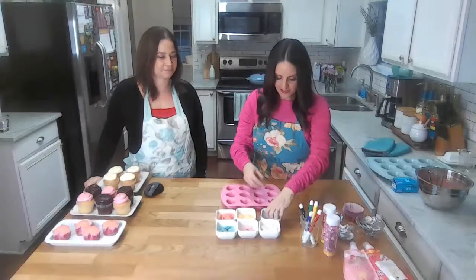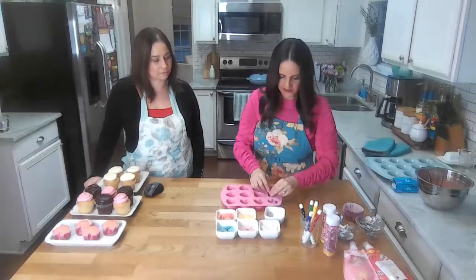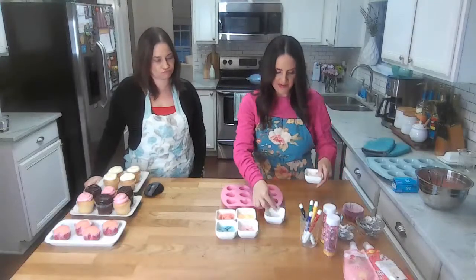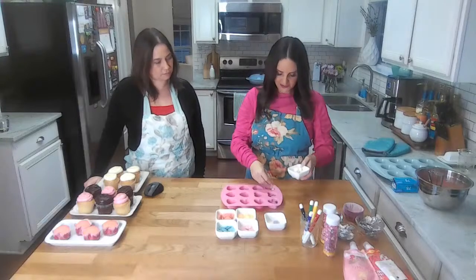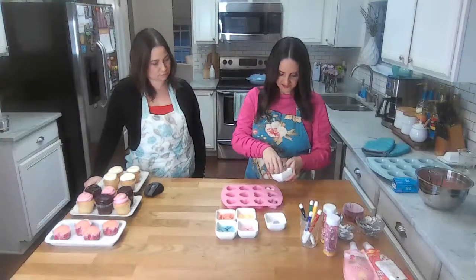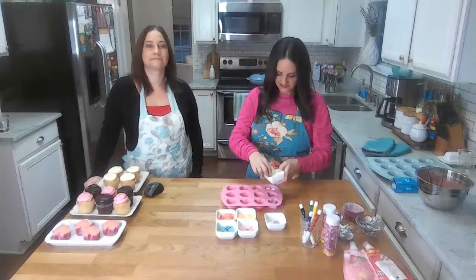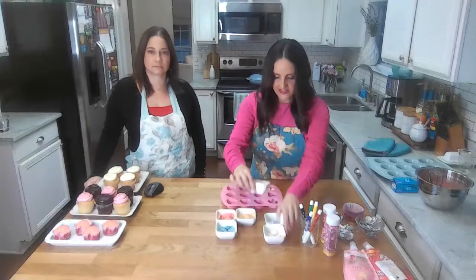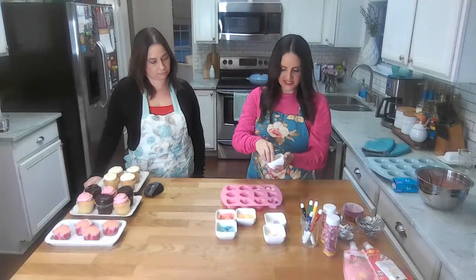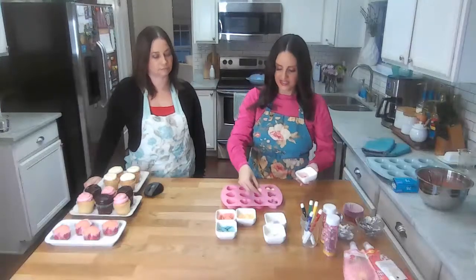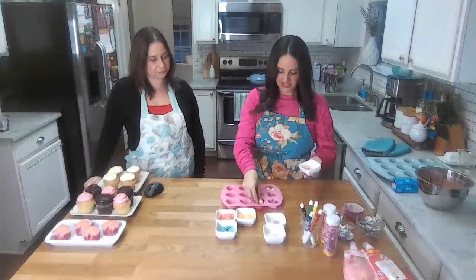So I'm going to do a couple purple or lavender. These ones come out lavender. They're purple, but there's a darker purple option. I'll do a few white. And then Crystal's going to help me out with these candy melts because we're going to check it every 15 seconds. But we'll do a few light pink.